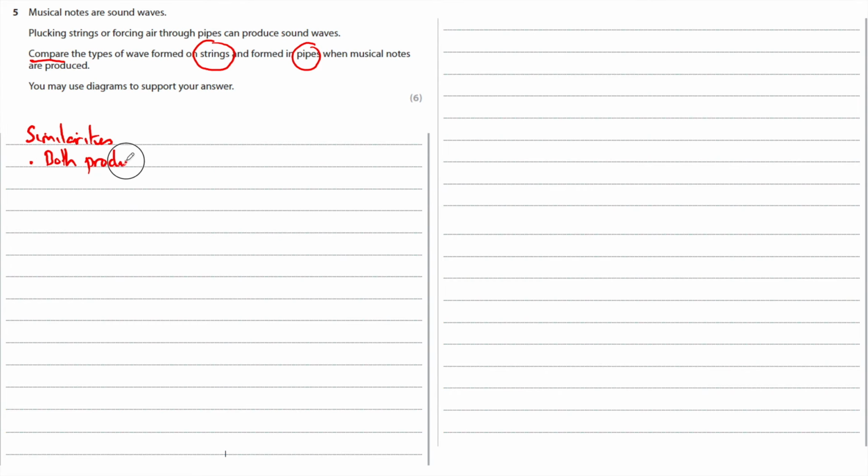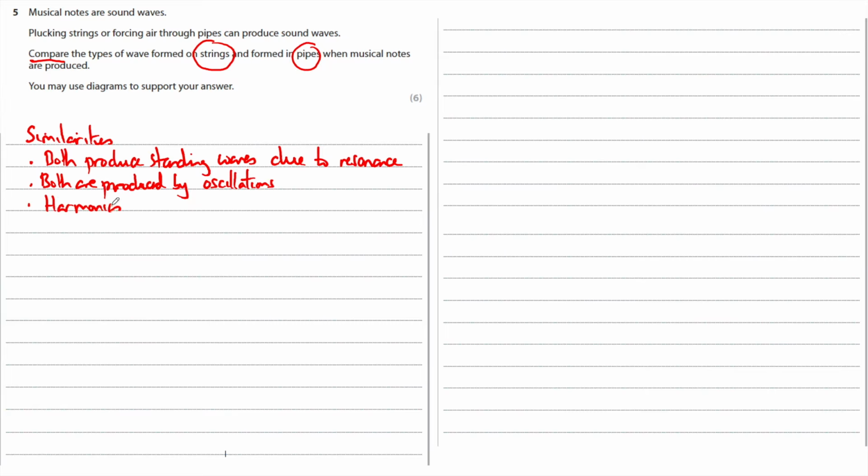Similarities. Both produce standing waves due to resonance. Both are produced by oscillations. The harmonics change the tone of the note.